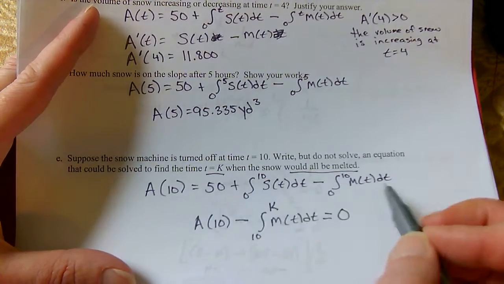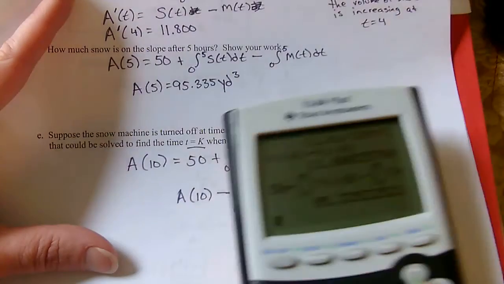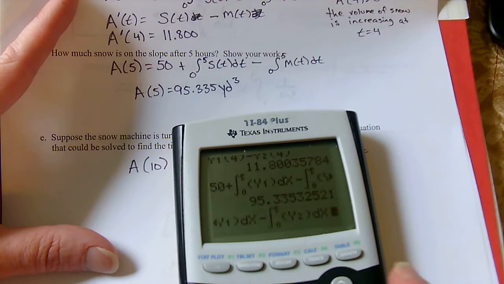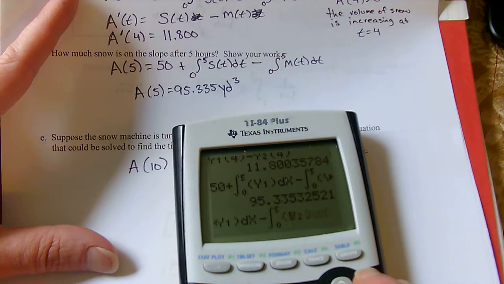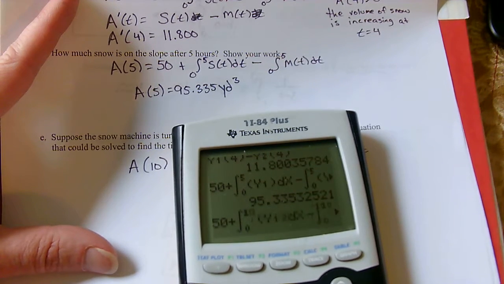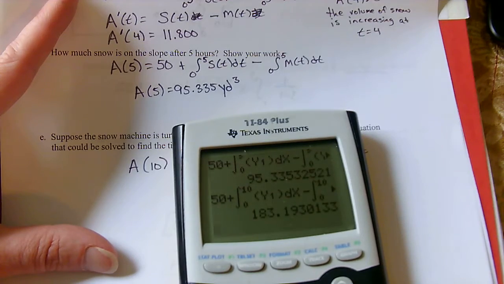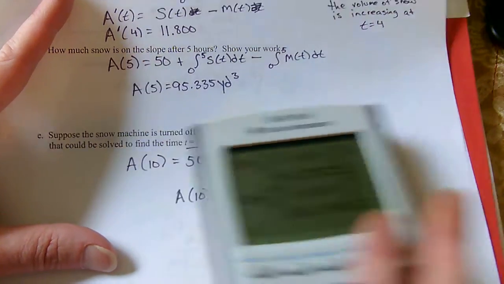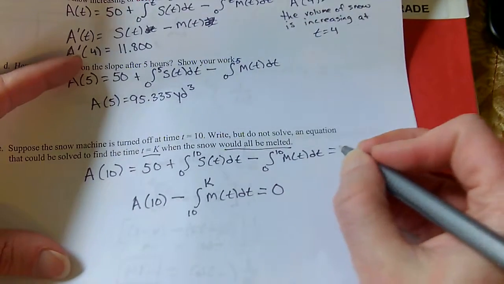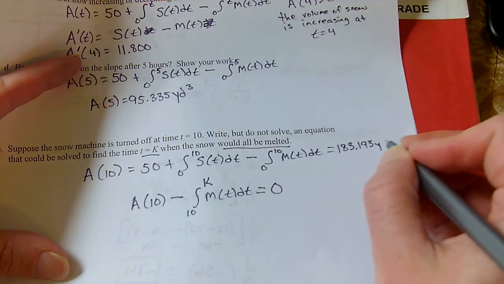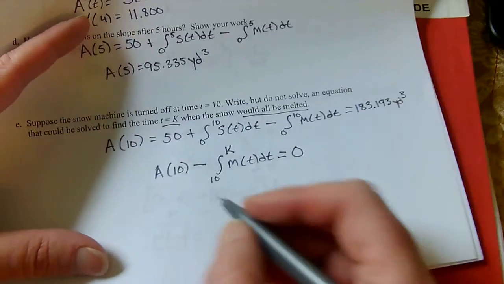And we could actually calculate that value pretty easily to find out how much snow is at time 10. Well, I could just go in and edit that last expression. And at time 10, we have 183.193 cubic yards of snow at that moment.